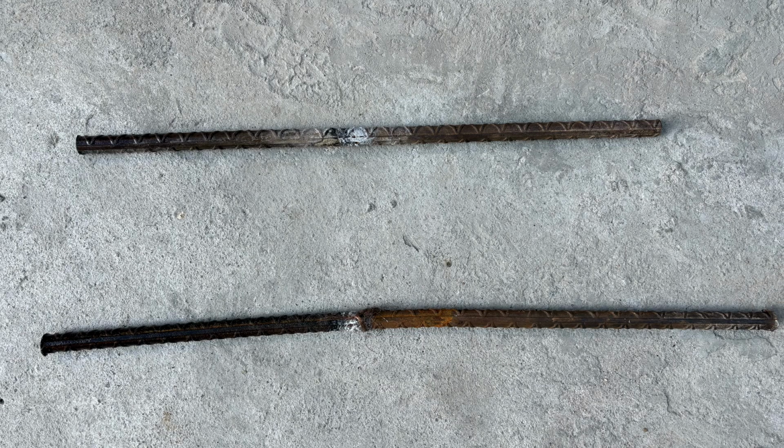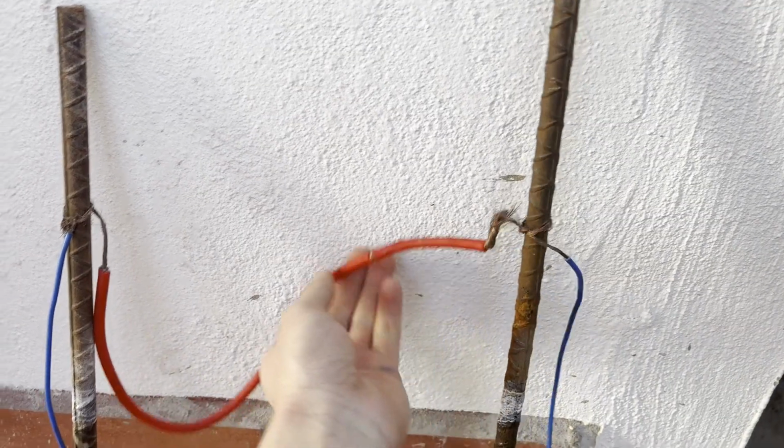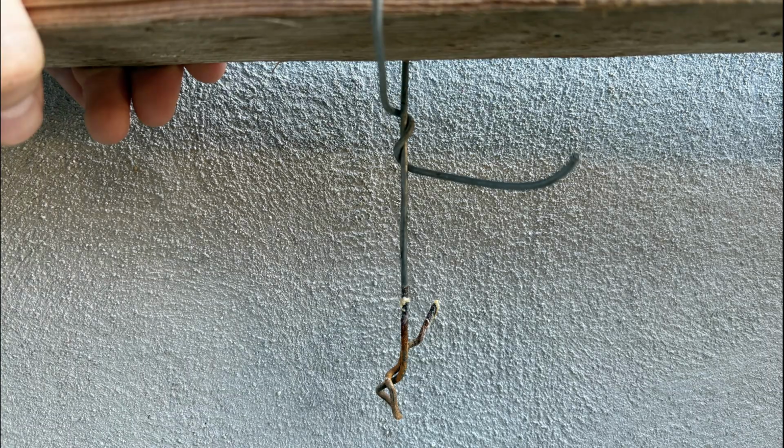For the anodes, I used two old pieces of rebar, which only needed to be scrubbed to the bare metal because otherwise it wouldn't work. I connected them with an insulated copper wire. The cathode used was a chopped up old metal clothes hanger.